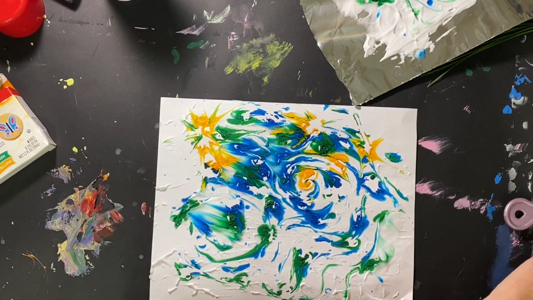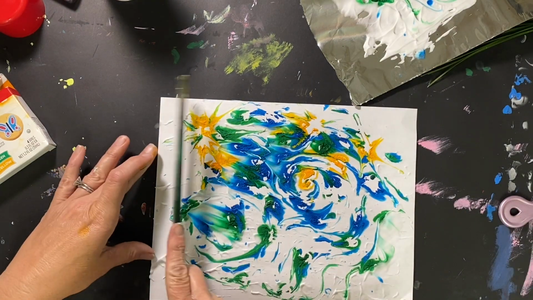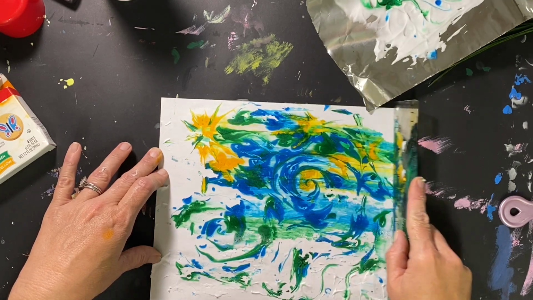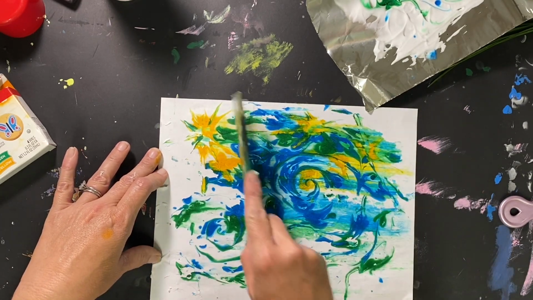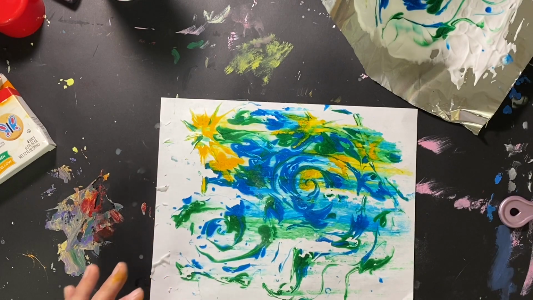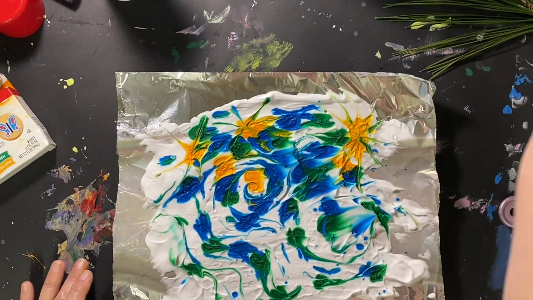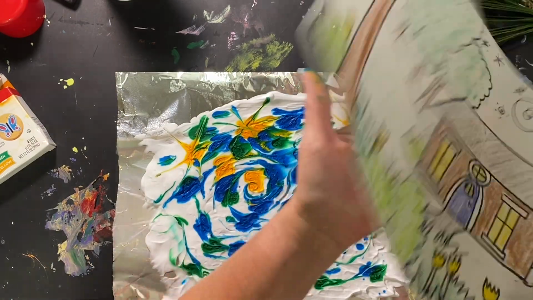Use my straight edge and scrape this shaving cream off the top. Look at that wind swirling. Okay, it's perfect. I cannot wait to put this other print on. So let me print it on here.